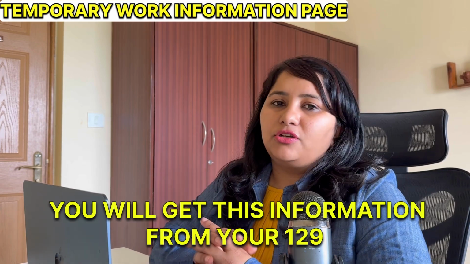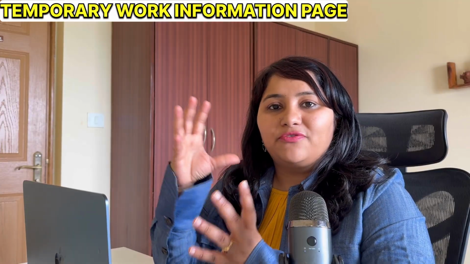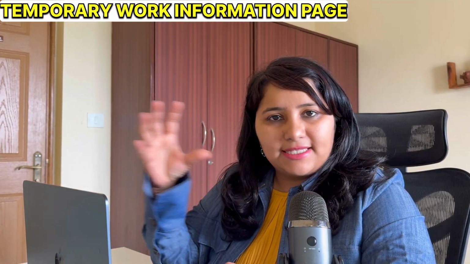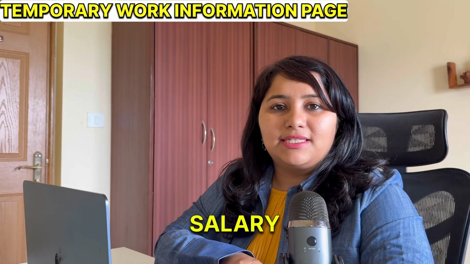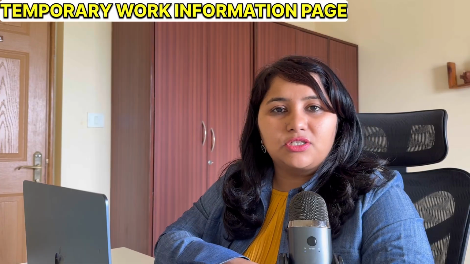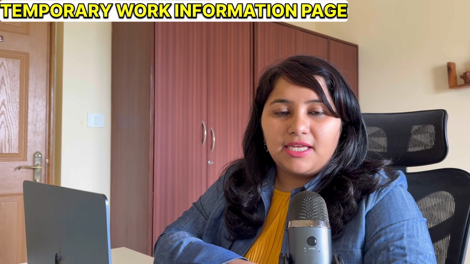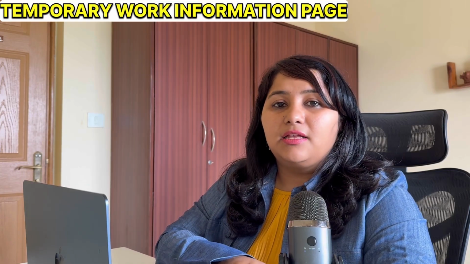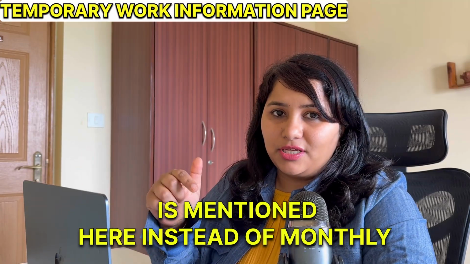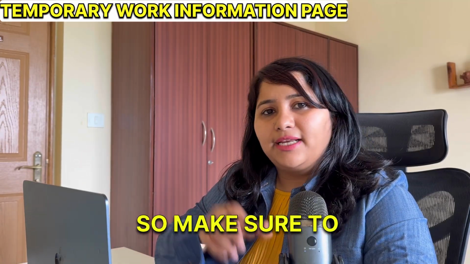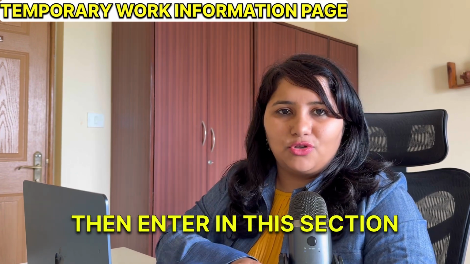You will get this information from your I-129. So if you look at your I-129, it'll have details of your place of employment in the US and the exact address, and that needs to come from there. Also, one thing to keep in mind here is the salary. So this section also asks you to enter the monthly salary in USD, and this refers to your salary in the US. Many times we see that the mistake which happens here is the complete annual salary is mentioned here instead of monthly. So make sure to get the annual figure from your I-129, divide it by 12, and then enter in this section of the DS160 form.